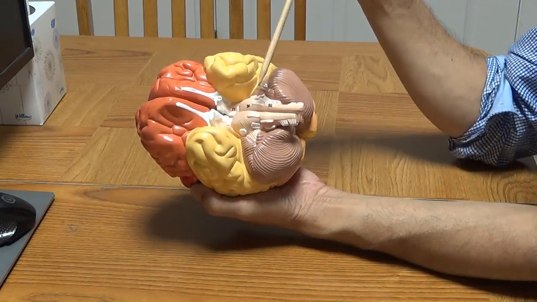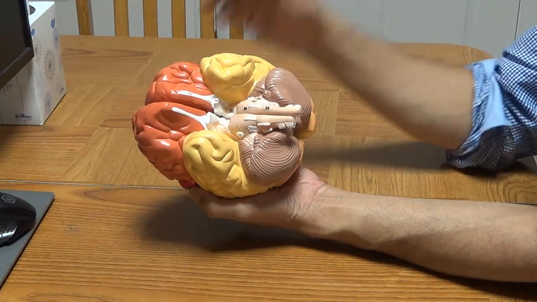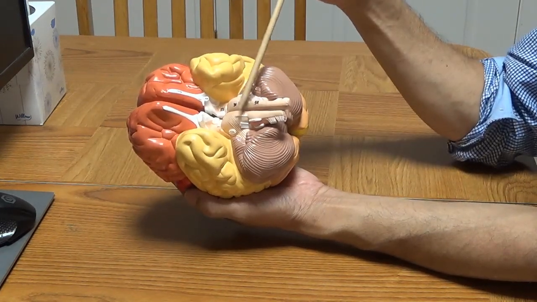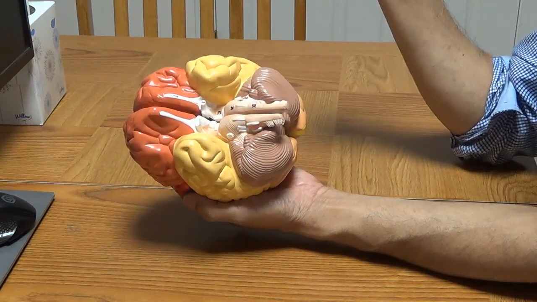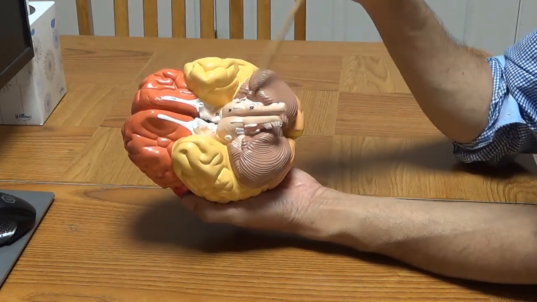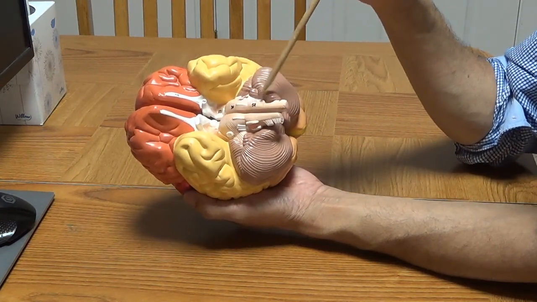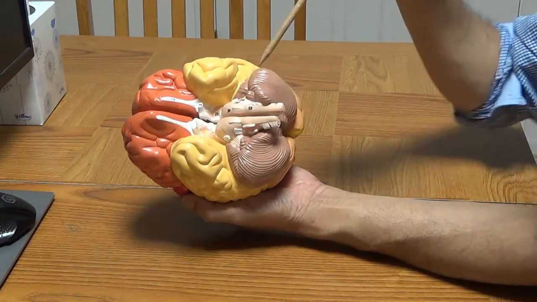Okay? So the vital organs or functions are controlled by this part of the brain. And you also see many cranial nerves are attached to the brainstem.